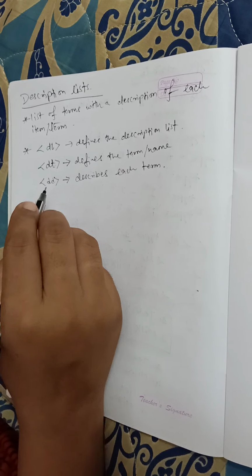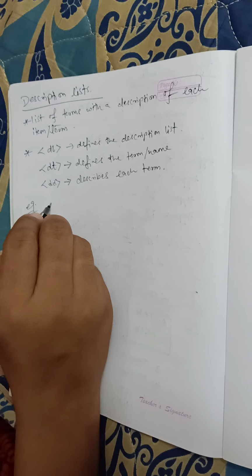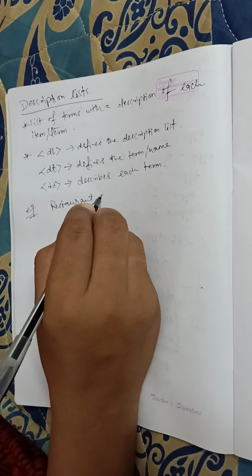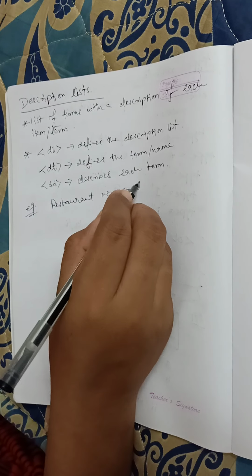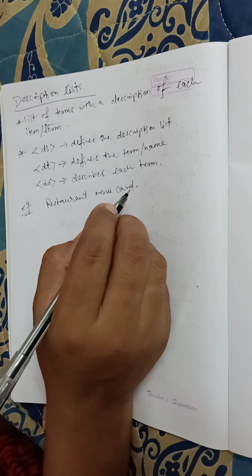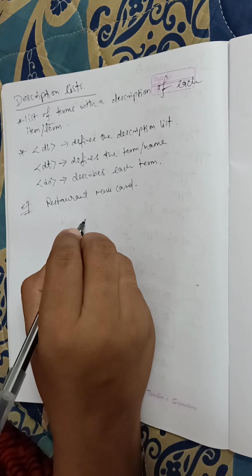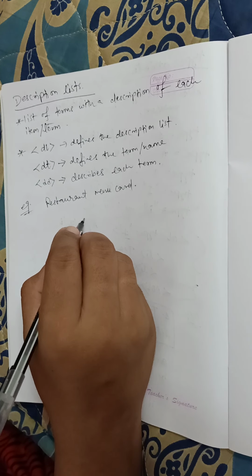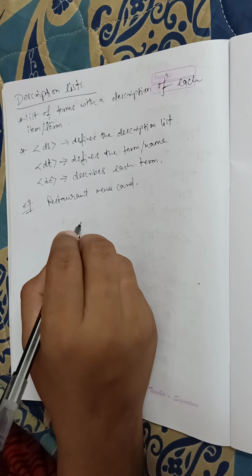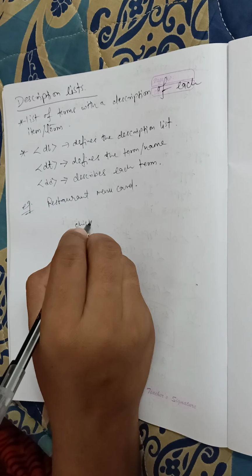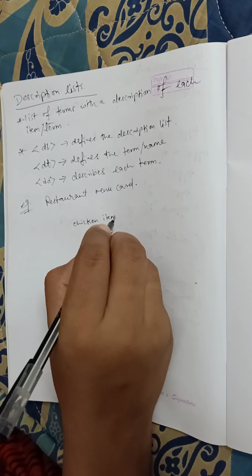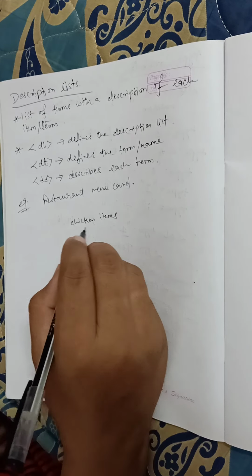Now an example for this description list is your restaurant menu card. Whenever you are going to big restaurants or hotels, you must have marked that one item name is written. For example, suppose this is my main heading, chicken items.